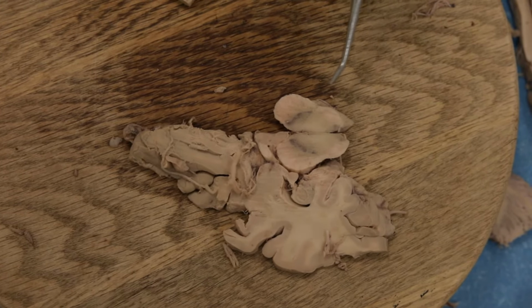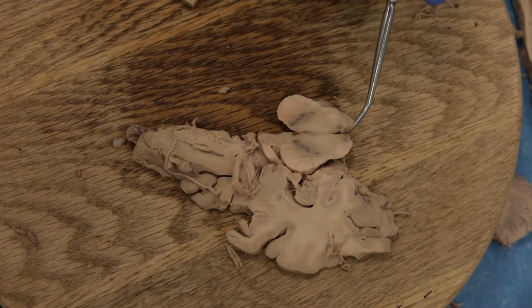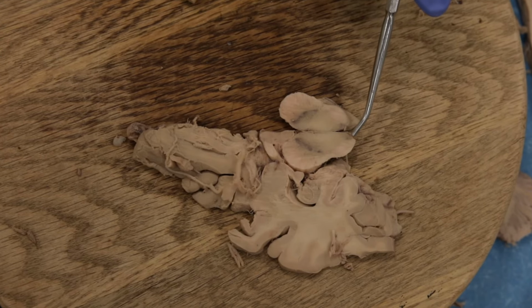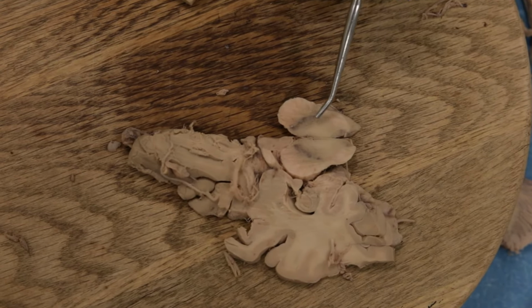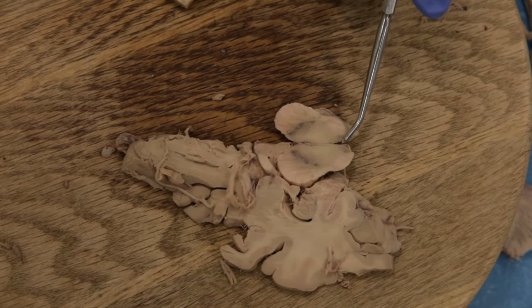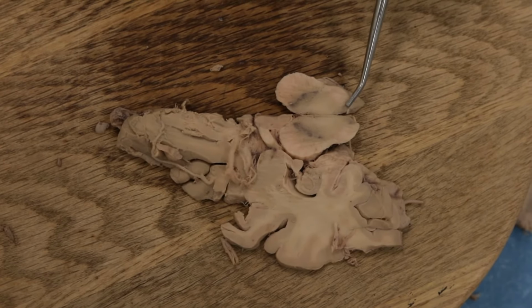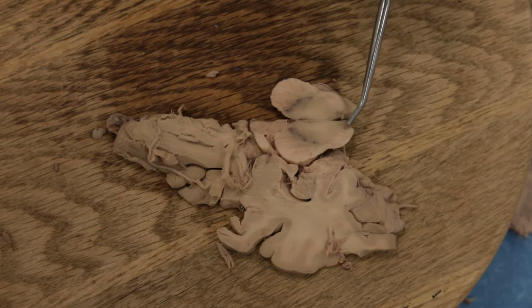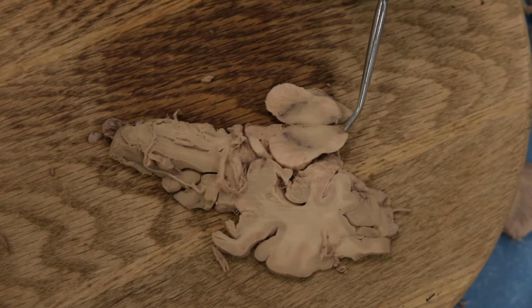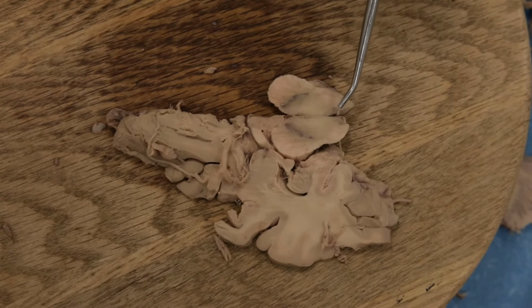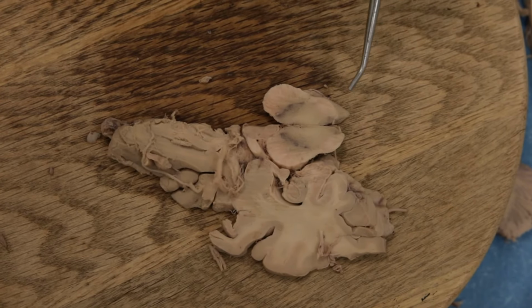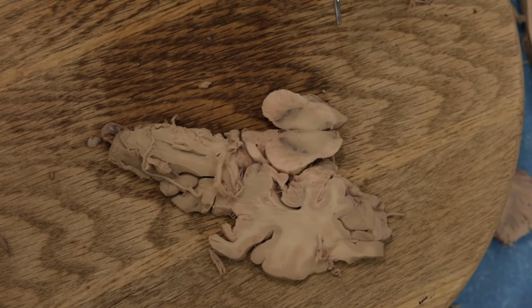The only other thing I'll point out, there are other neurons that are darkly staining here other than the substantia nigra, and this is back here around the cerebral aqueduct. This is the locus ceruleus, and this is where norepinephrine is produced. So it's in this dorsal part of the midbrain, around the cerebral aqueduct.